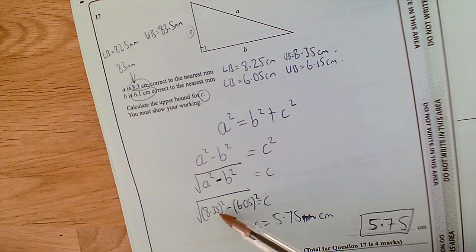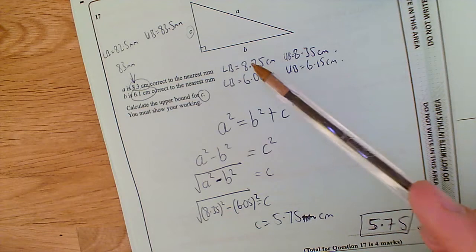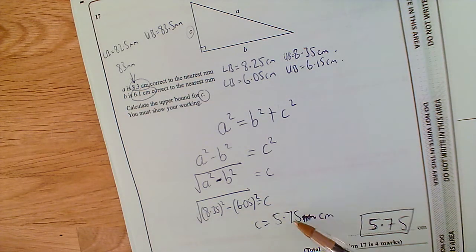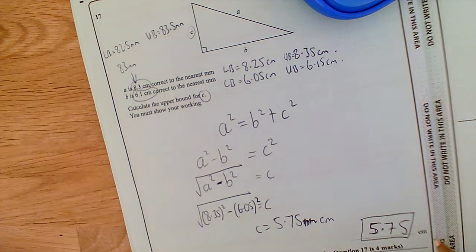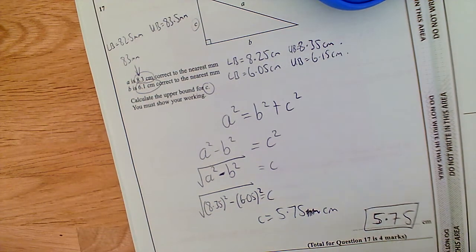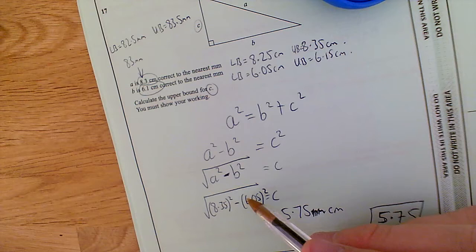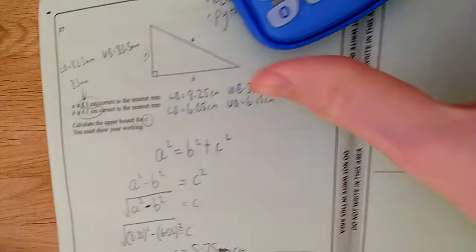There's only 4 different combinations you can use with your values for A and your values for B. If you try all of them, you'll see that 5.75, the value that we got here, is the biggest possible option. It's your highest value, your upper bound for C. So if you want to use all different combinations and just choose the biggest value, you won't lose marks for that. I've just used logic to work out which ones will give us the biggest value, just to save a little bit of time.